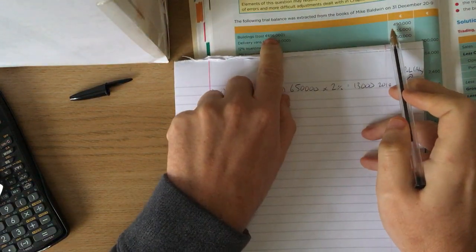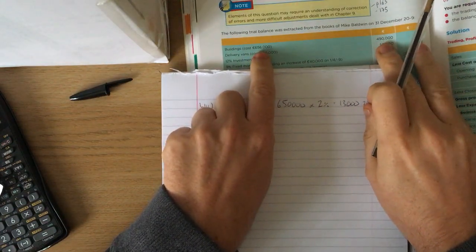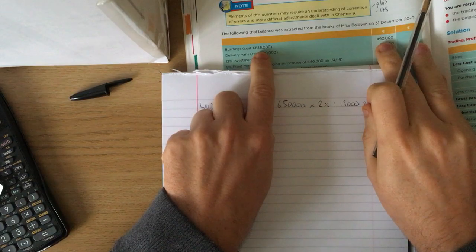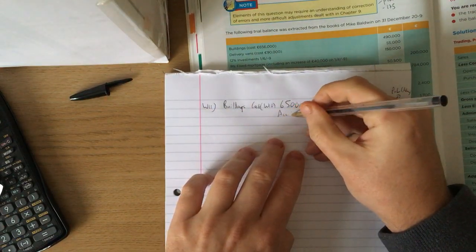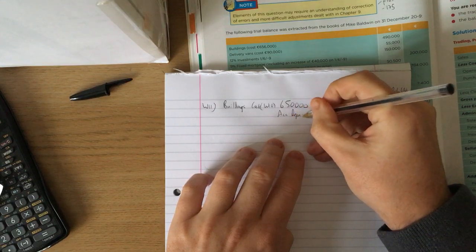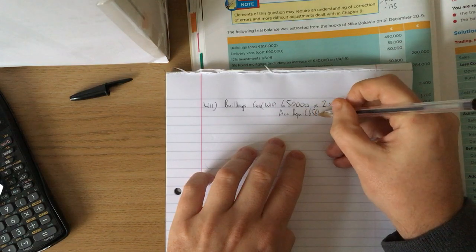Well, they're in there as a cost of 656 and a net book value of 490. So there must be accumulated depreciation of, so accumulated depreciation on the building is 656,000.